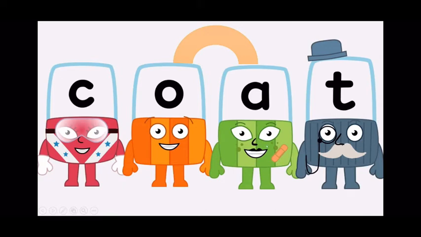Coat. You do not read it cot. No. Cot. It's wrong. So the O and A is just, it is only one sound. The O and A has only one sound, and that is a long O sound. So we have to say K-O-T. Coat. K-O-T. Coat. Do you understand?